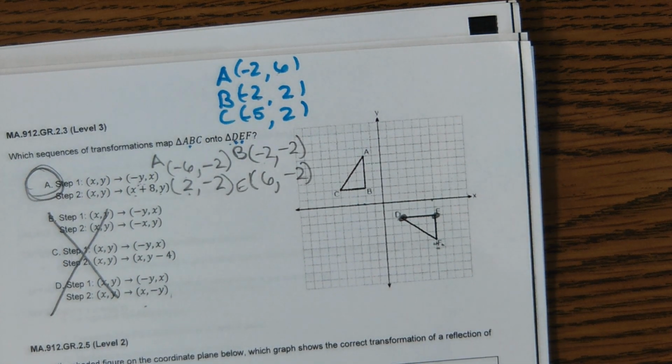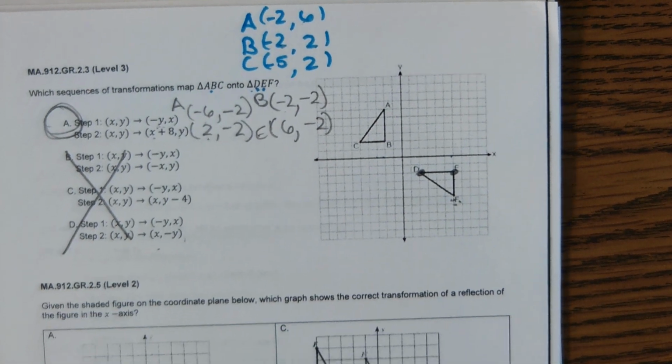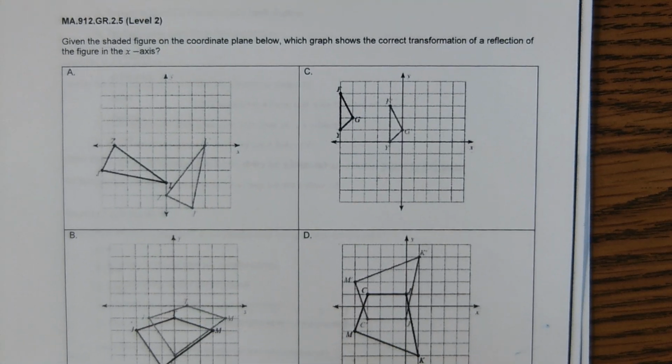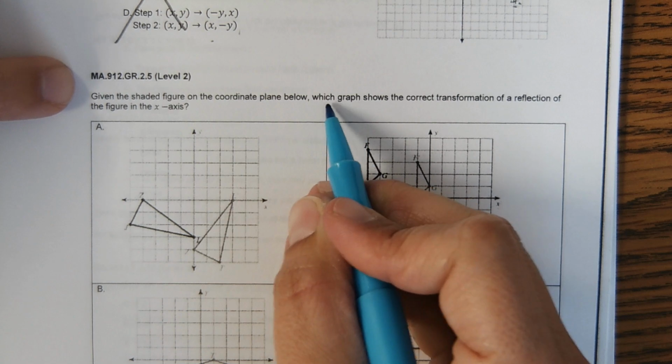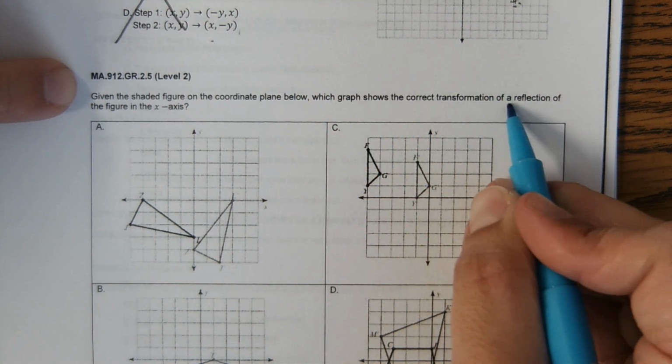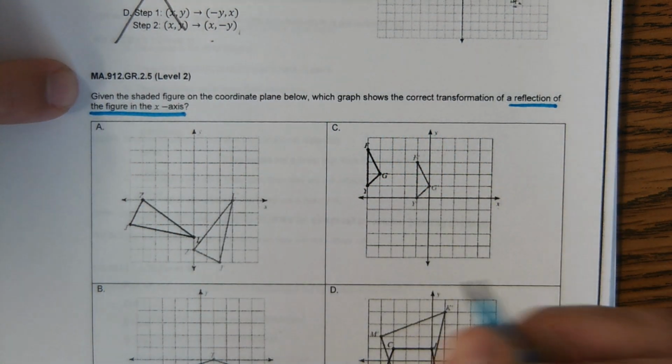Okay, it gets easier again. Level 2 problem next. Okay, so level 2, it says, given the shaded figure on the coordinate plane below, which graph shows the correct transformation of a reflection of the figure in the x-axis?